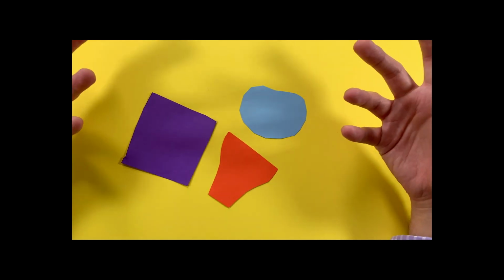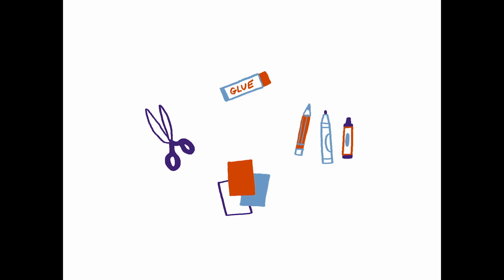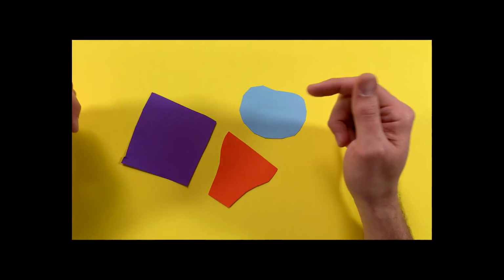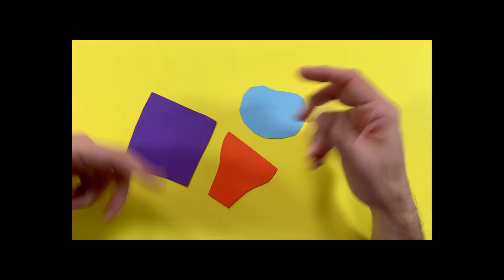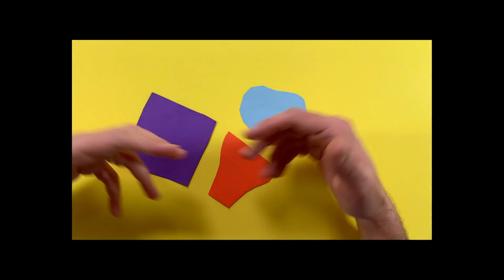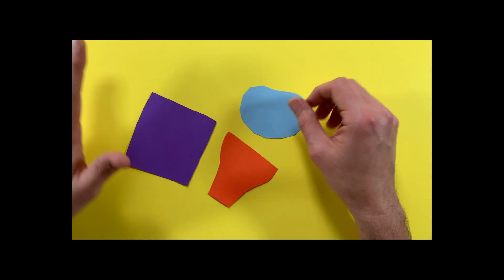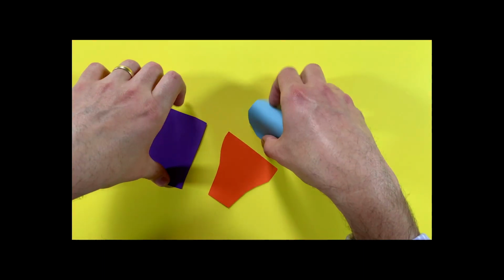So why don't you get out your trusty pair of scissors, get out some construction paper, your pencils, anything you have lying around, and try to make your own shapes. If you have a glue stick, once you find something that you like, you can glue them together and paste them down on your paper. You can create an entire scene. It's going to be so much fun, and I know that you guys are going to do fantastic with it.